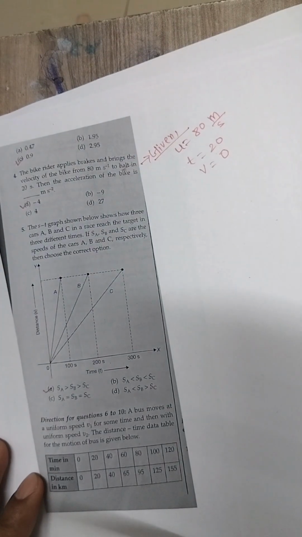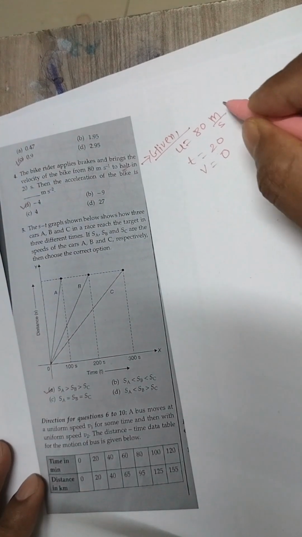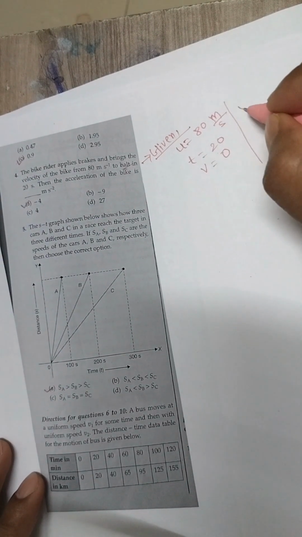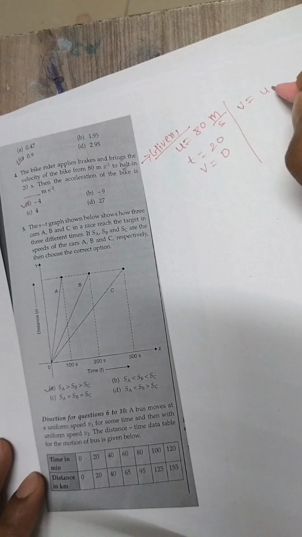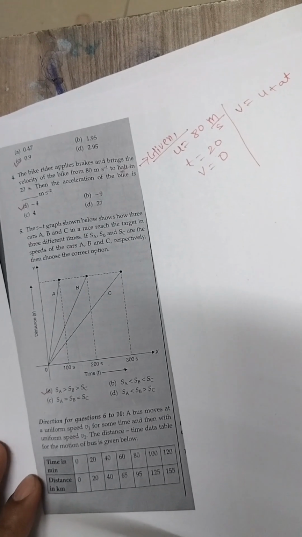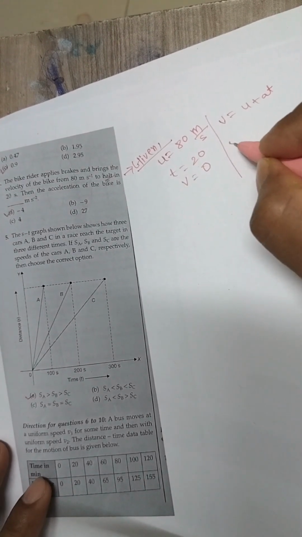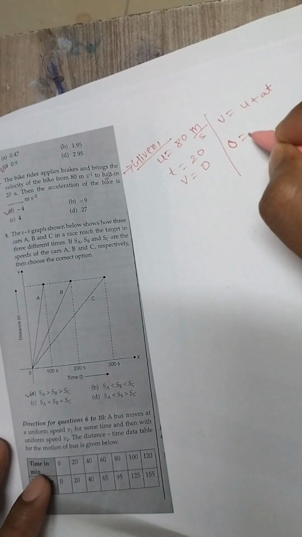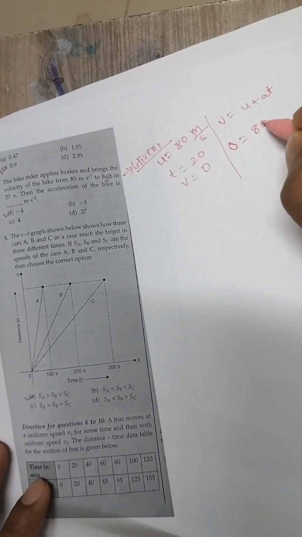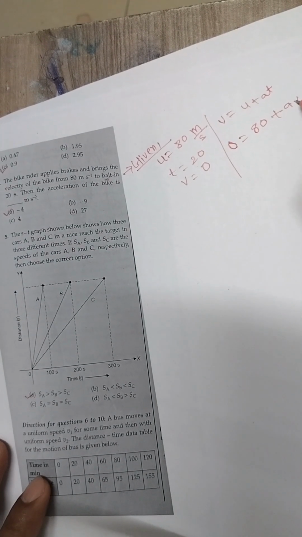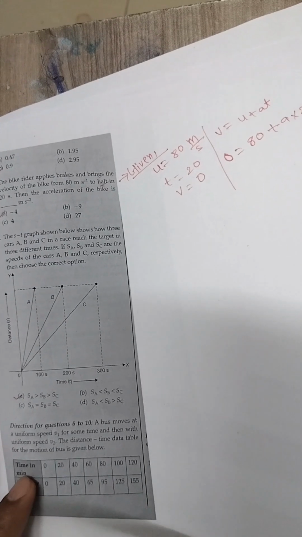Halt means 0. Then you use the formula V is equal to U plus AT. Now V is equal to 0, U is equal to 80, plus A, and 20 seconds is the time.